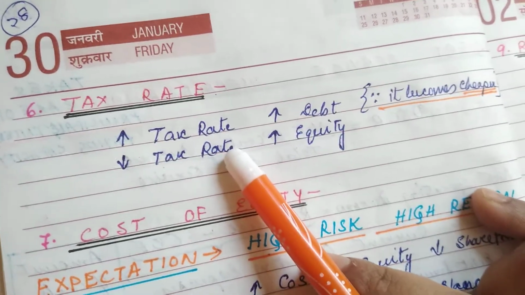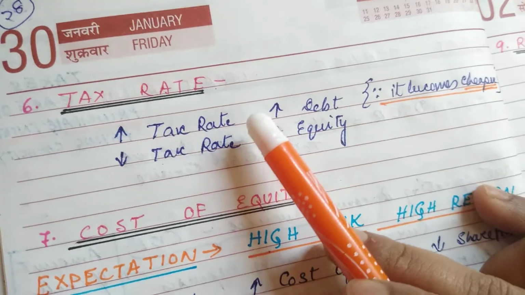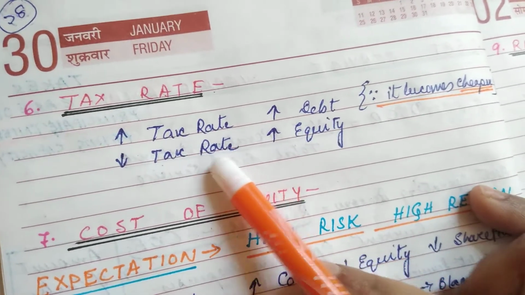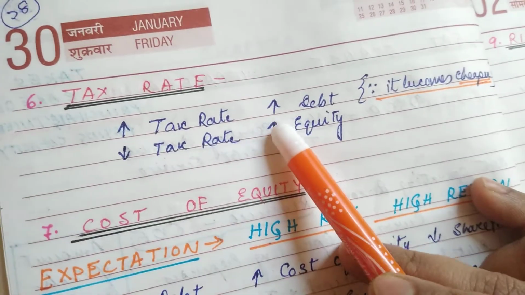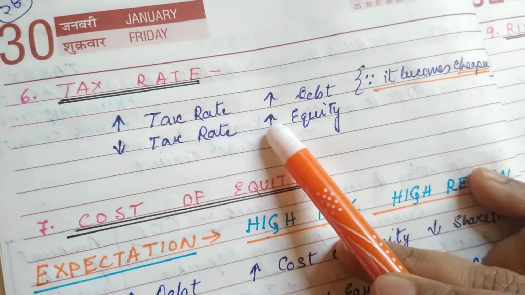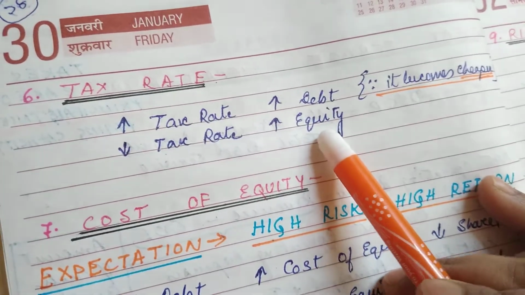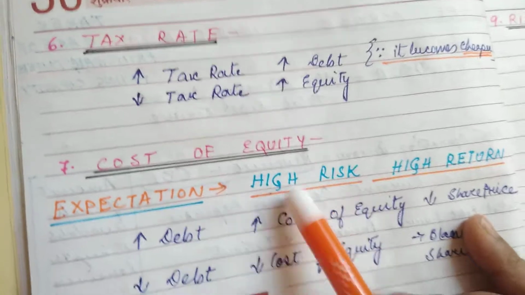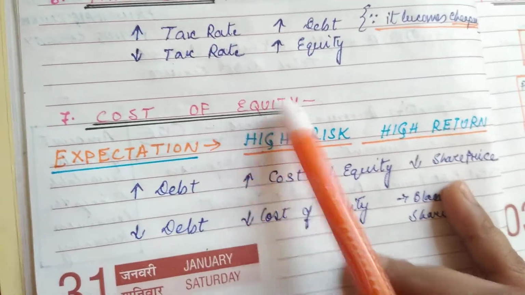But if the tax rate is less, then definitely as we are subtracting less tax, the interest cost will be higher. If the interest is higher, then we have to go for equity, more of equity. Okay. Then the next one is cost of equity.